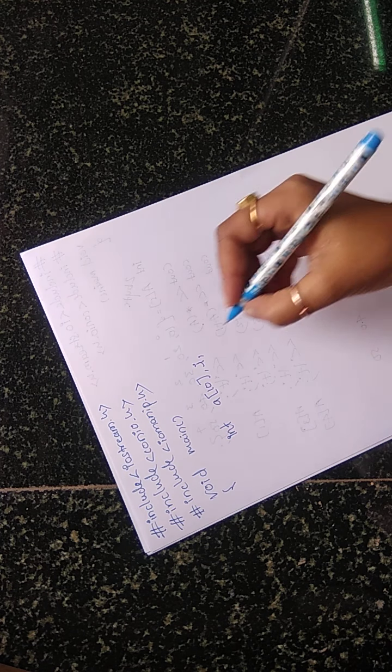I need one more variable, because we have to compulsorily ask the size of the array, so I take one more variable as n. So these three variables I have declared.